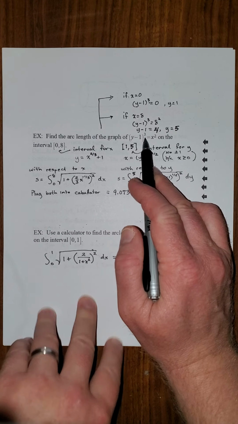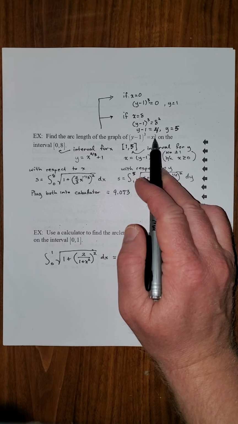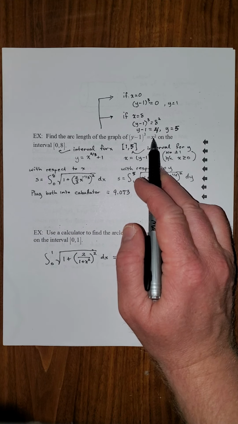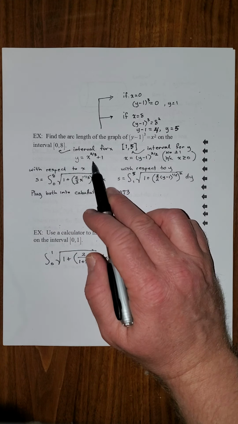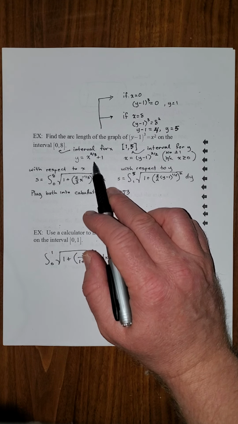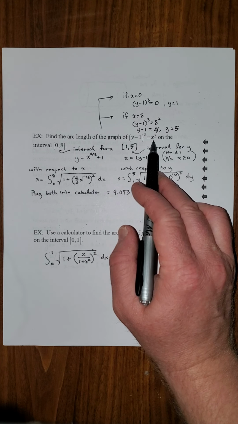Now, how do I solve this for y? I'm going to take a cube root, or raise it to the 1/3, and then I'm going to add 1. This is the function if I solve for y. If I solve for x, I simply take a square root.